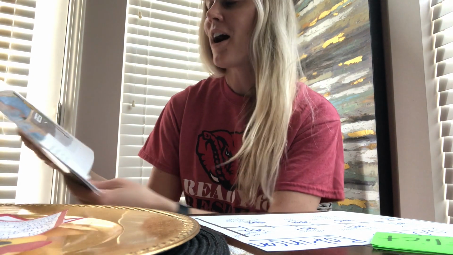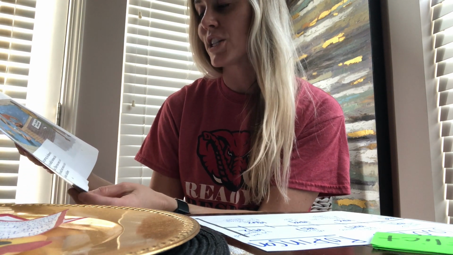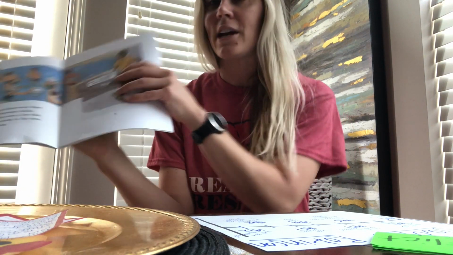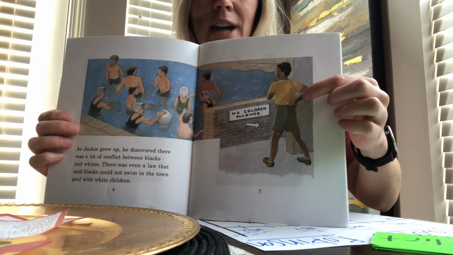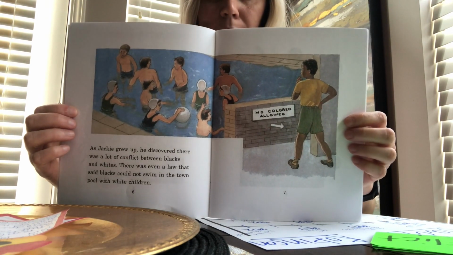As Jackie grew up, he discovered there was a lot of conflict, vocabulary word, conflict between blacks and whites. There was even a law that said blacks could not swim in the town pool with white children. And there's a sign right here that says no coloreds allowed. So Jackie is looking at everyone else in the pool with the sign that says no coloreds allowed.